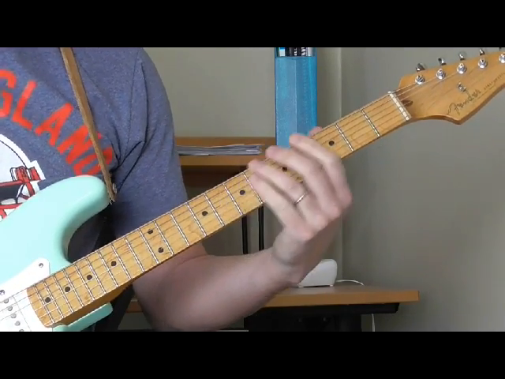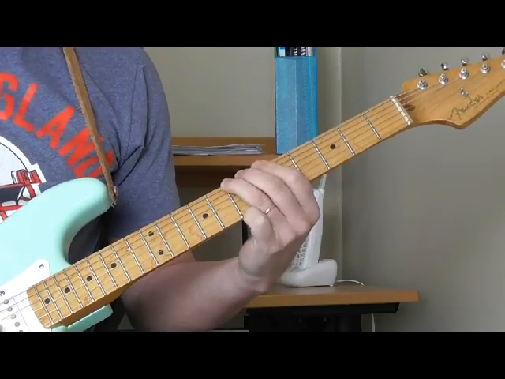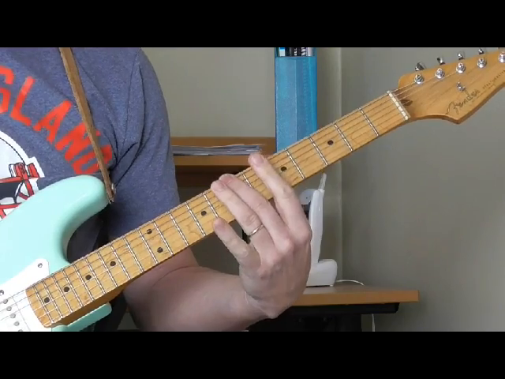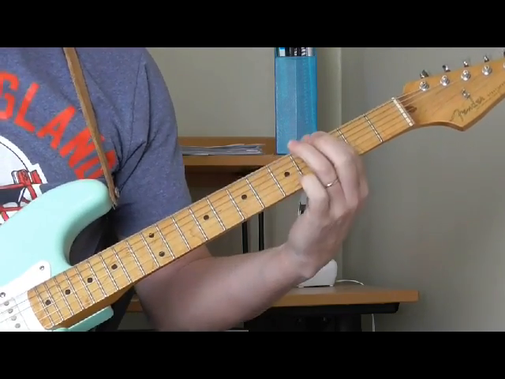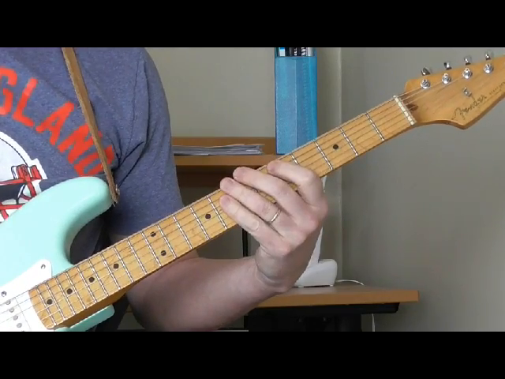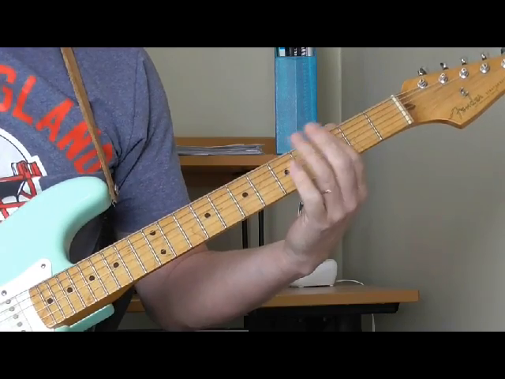Like that. Now we could also just slide to the 7th fret of the 6th string. Like that. And I've heard both of those in his songs. So that's played over the 1.